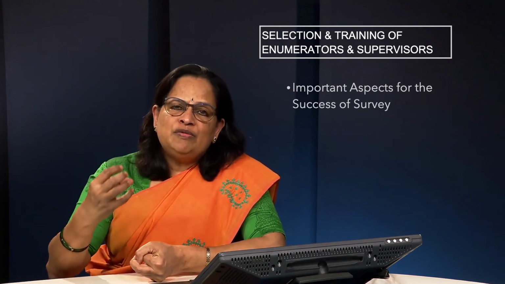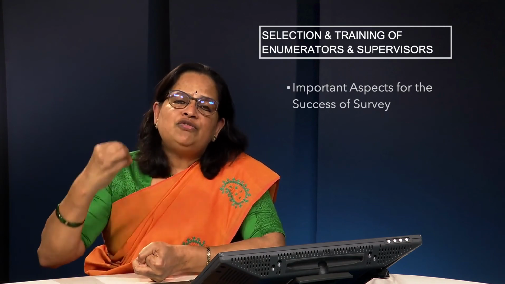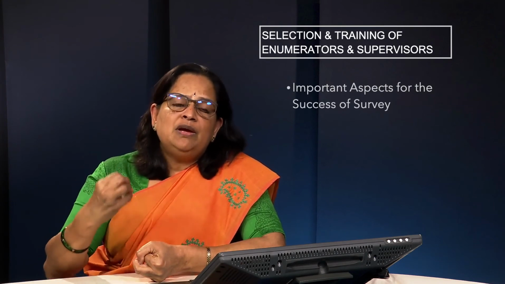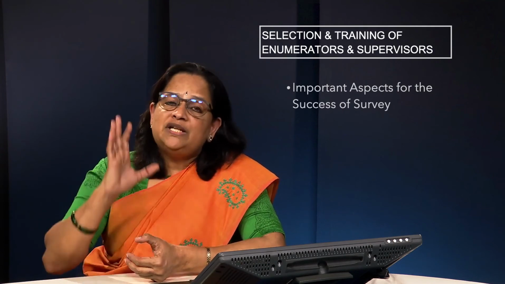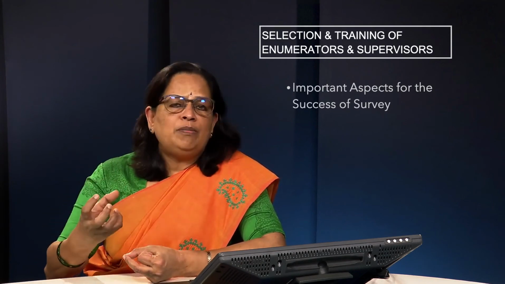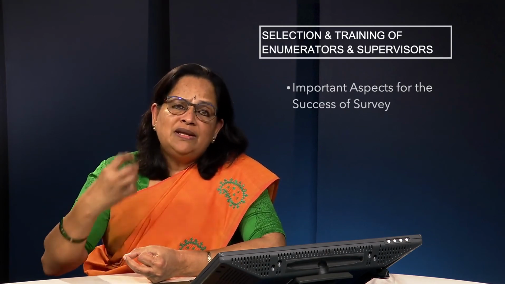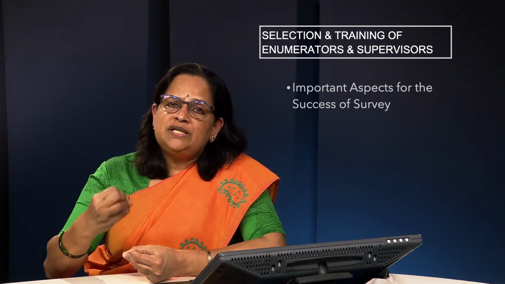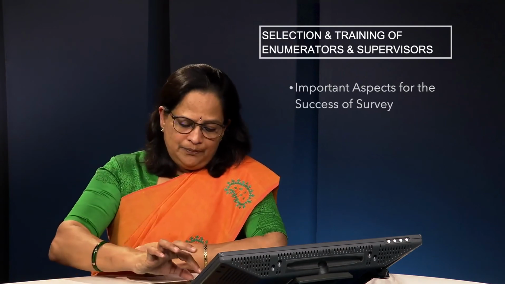So you have to plan and properly train the enumerators and supervisors, emphasizing that this is what we want to achieve from the survey. Accordingly we have to plan our survey and collect the information, because once you collect the information, you cannot go back to the respondents again. That is not possible. It's a waste of time and resources, and respondents also may not be ready to cooperate with the investigators. So that's very important. The first time you're collecting the information, then and there itself, collect whatever possible information you have to. So selection and training of enumerators and supervisors play an important role in conducting the statistical survey properly.